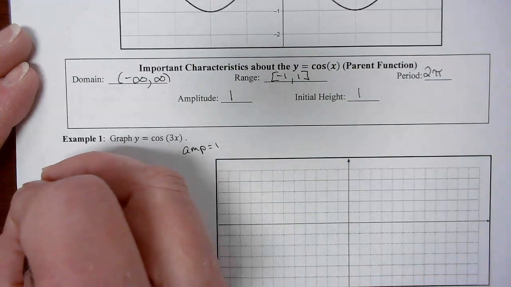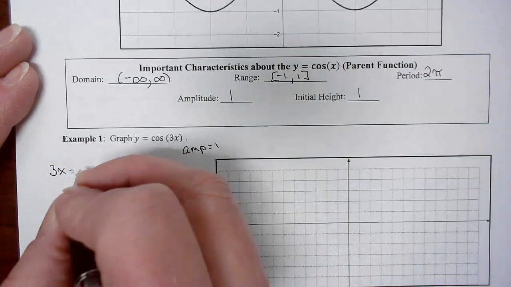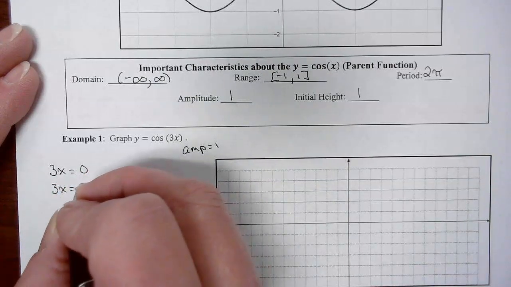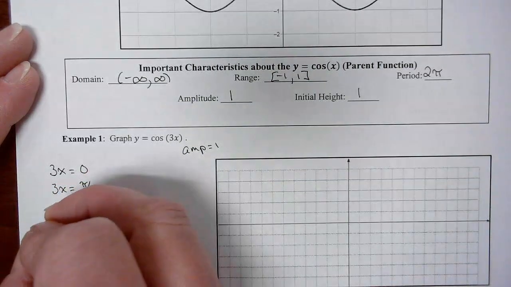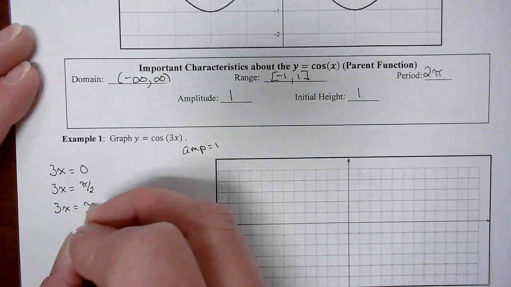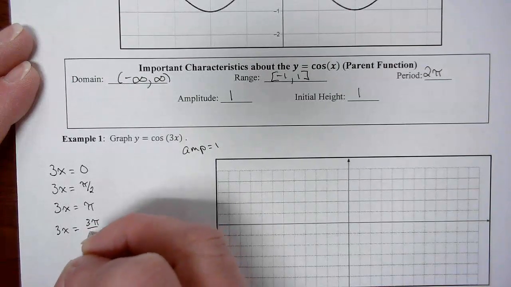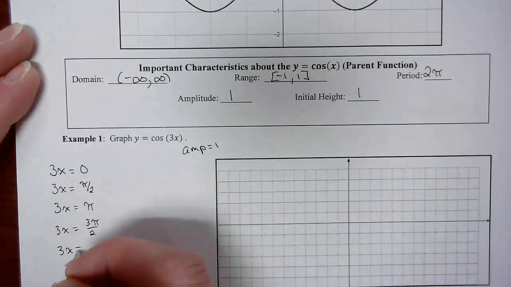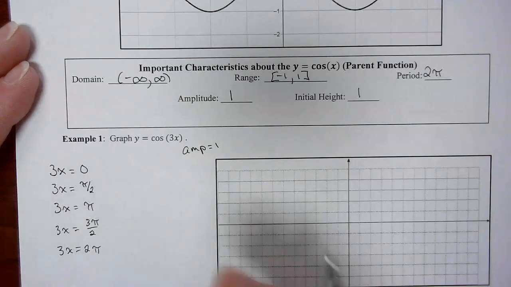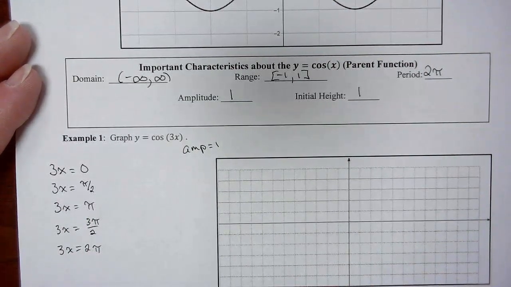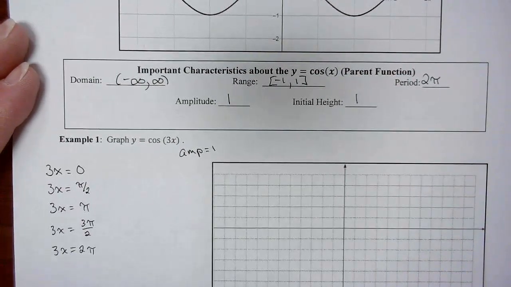So I'm going to set 3x equal to each of my core x values. So 3x equals pi over 2. 3x equals pi. 3x equals 3 pi over 2. And 3x equals 2 pi. This is so I can find my markers for 5 placements across here.